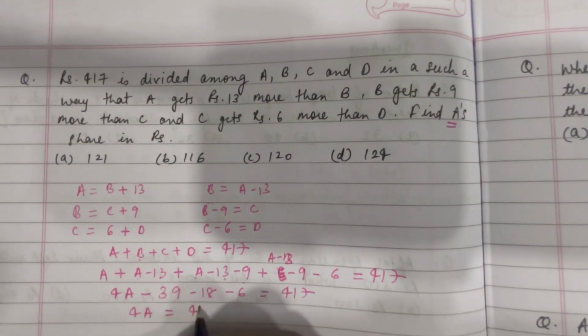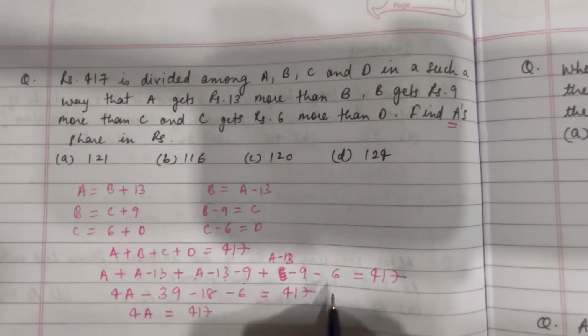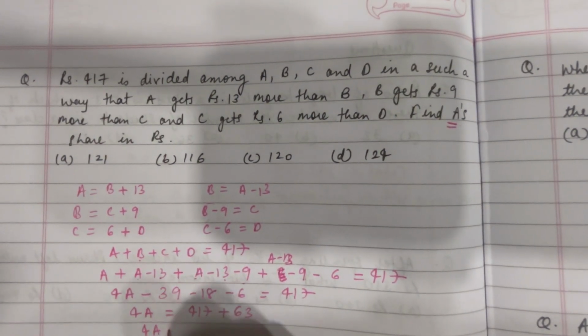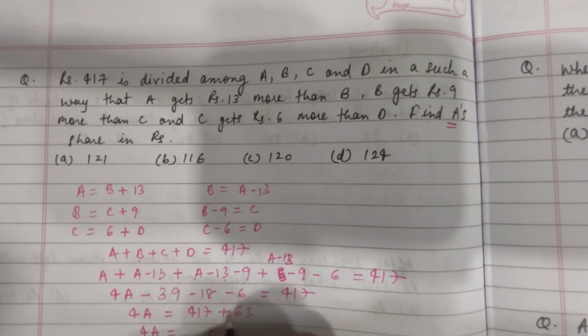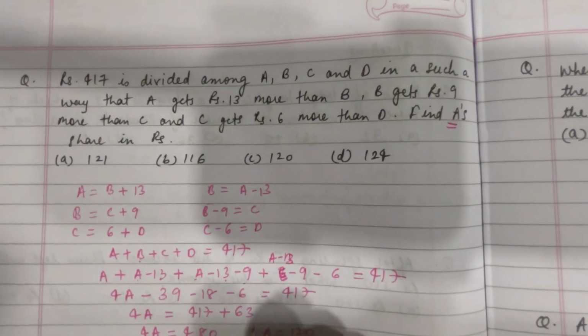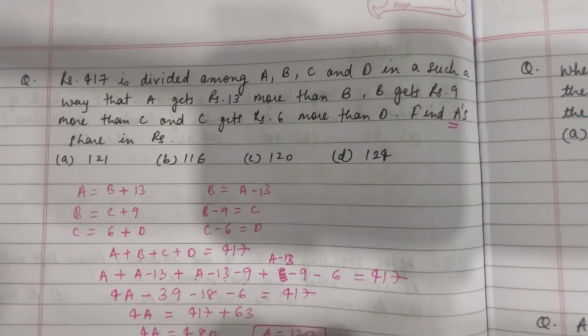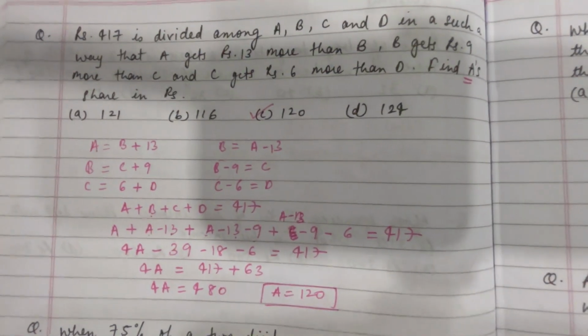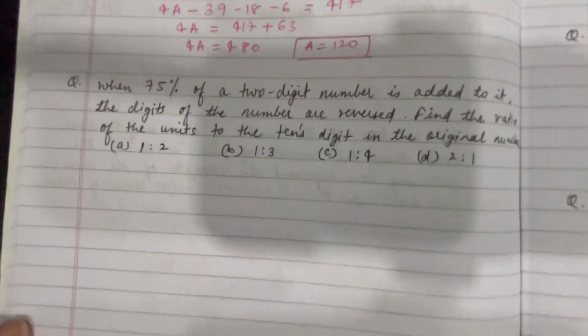So we will do 417. Here all will be minus, here it becomes 63. So plus 63. 4A equals how much? 7 plus 3 is 10, 1 carry, 7, 8, 480. A equals 120. I hope this much is clear. Option C is our answer. Alright. Now let's move on to the next.